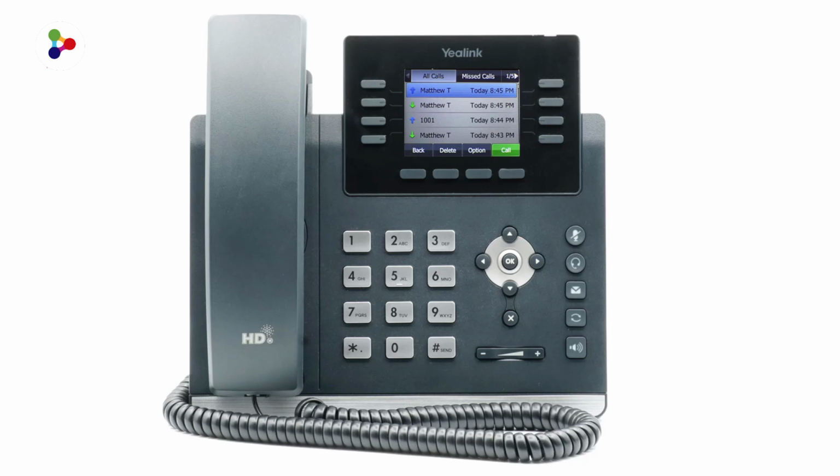Select the call with the arrow keys and select the option soft key. Select add to contact and press the OK soft key. Edit the name and add any additional numbers and press the save soft key. To access the directory, press the directory soft key from the idle screen.